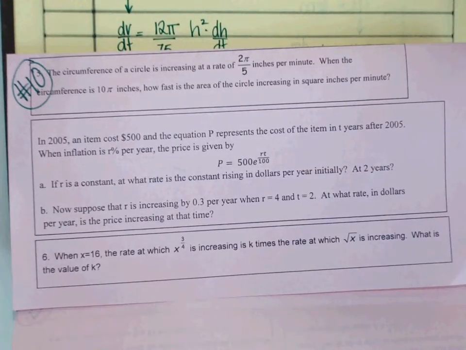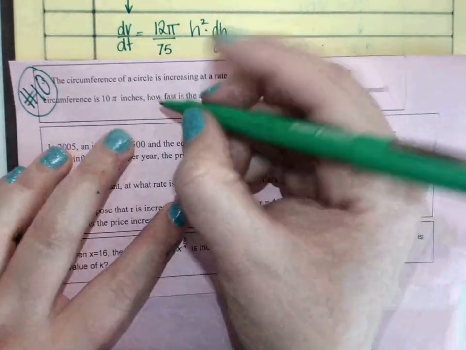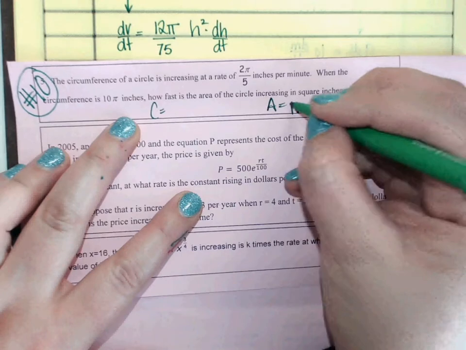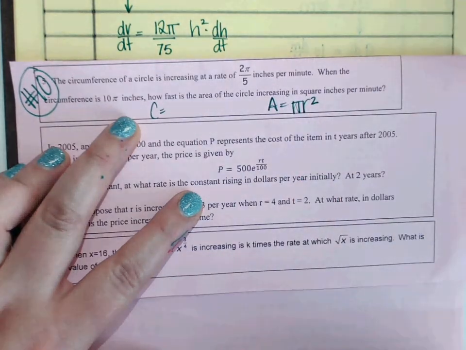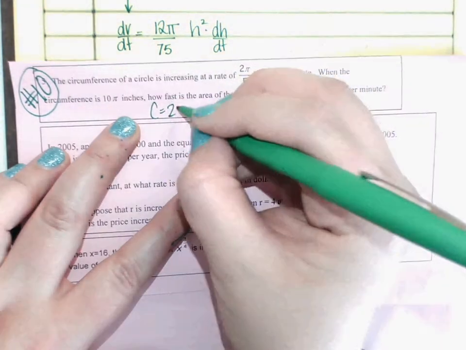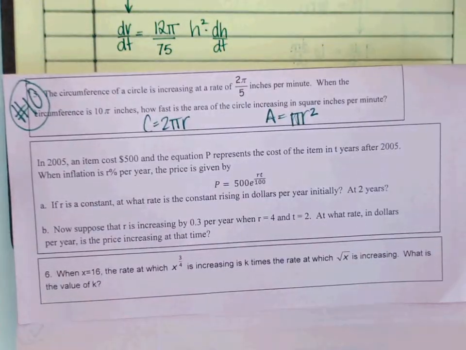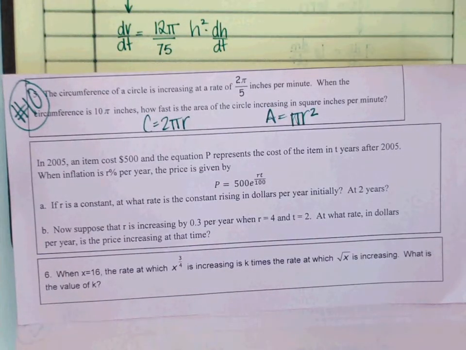What are the formulas for circumference and area? Area is pi r squared. And what is the formula for circumference? 2 pi r. Okay, so this is the third one from the bottom. You're trying it. You can work together. You can do it.